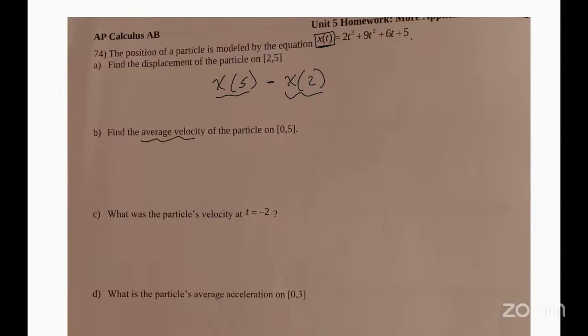Let me make sure. I think there's a formula for that, right? It's total displacement by the total time. So you take the total displacement from 5 to 0, and then divide it by 5 minus 0.